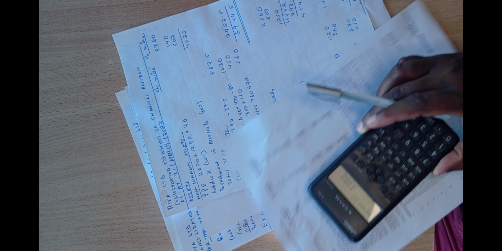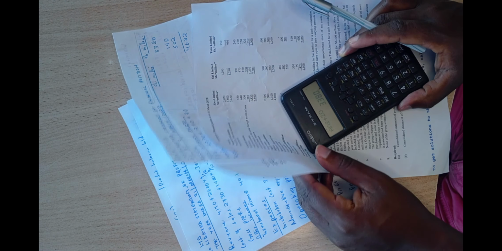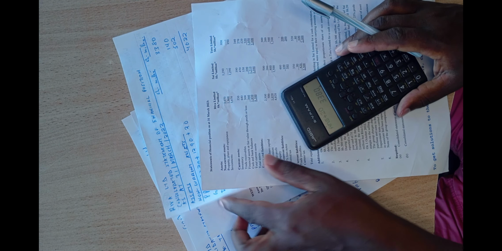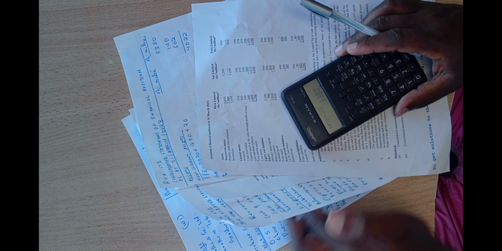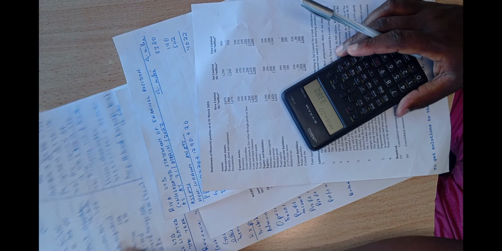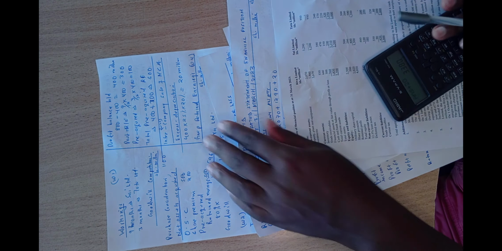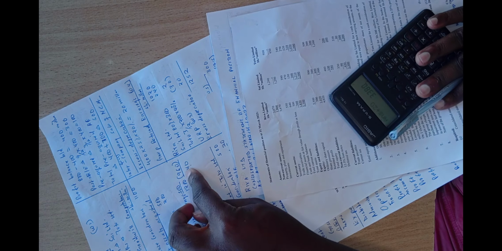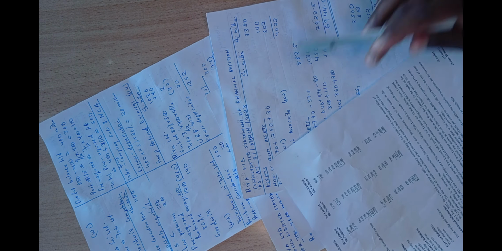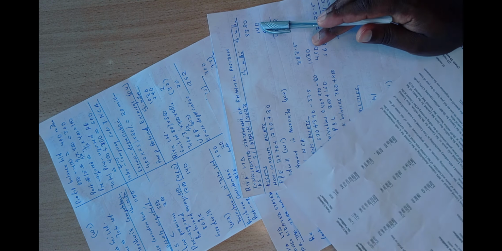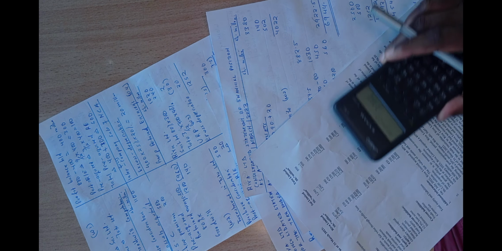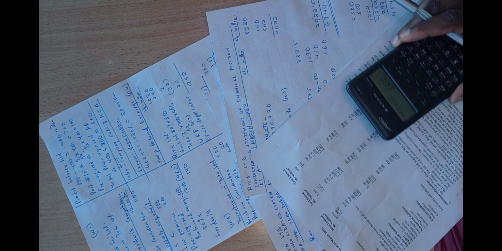And then goodwill also is a non-current asset under intangible assets. Goodwill on acquisition of Sai, I did it here under working one, which is 140. You can see I also got 140 here. Then investment in associates now changes because of that small error I made.